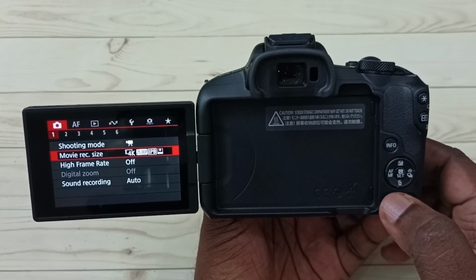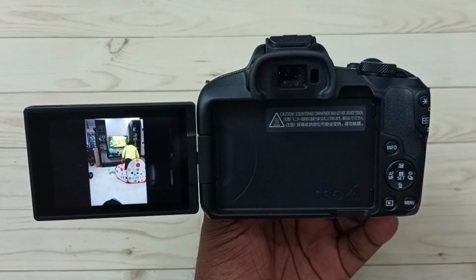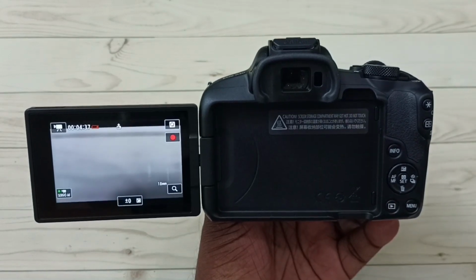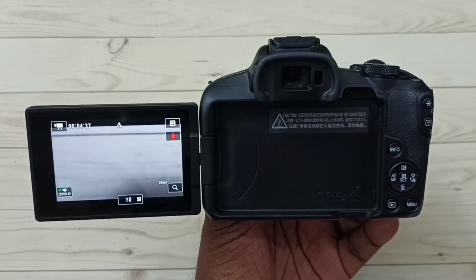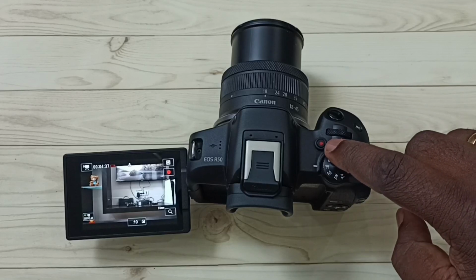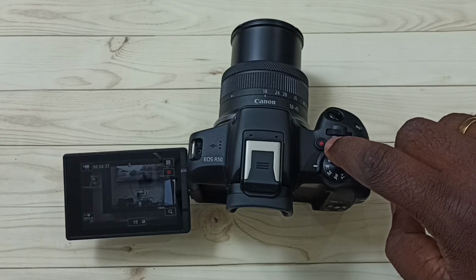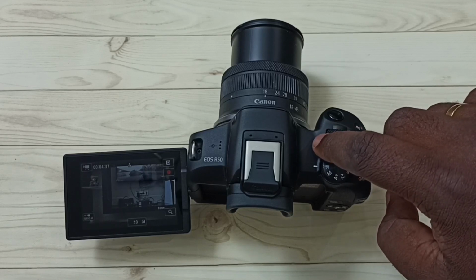Then press this button. Press that button again. Next I am going to record one video in 4K. Here we can see one button on top of this camera, that is the button for video recording. Let me press that button.